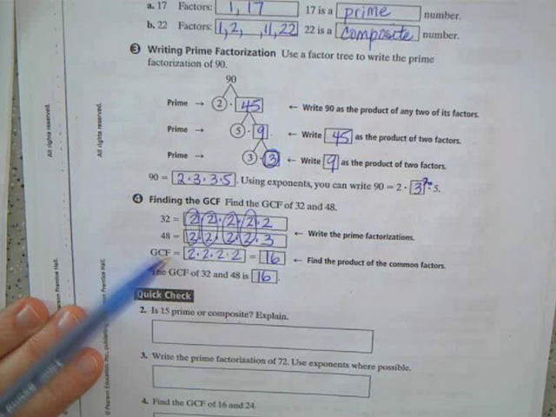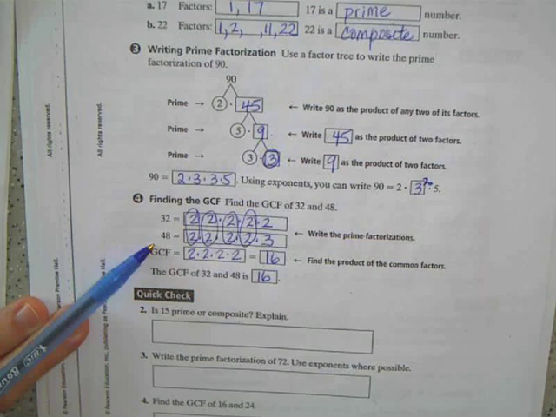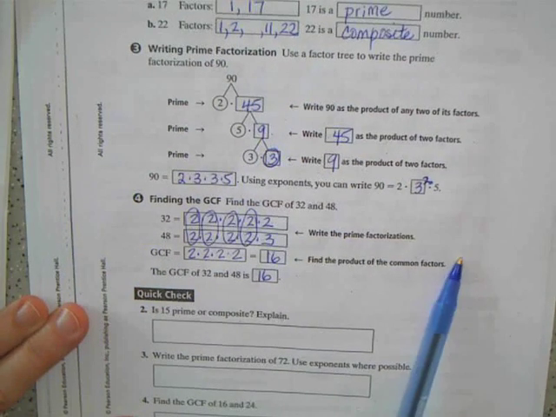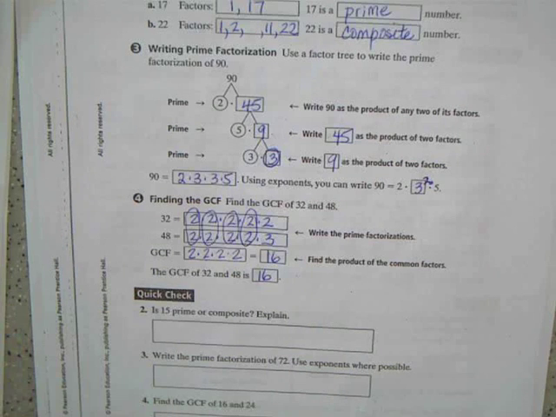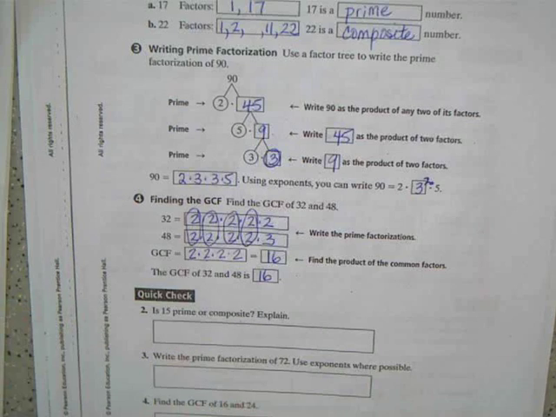Again, please be sure that you practice doing those factor trees. In the interest of time here, I have not written them out. Certainly we can go over them in class, so if you have questions, as always, please bring them in. Finish the quick check questions here, and I look forward to seeing you soon.